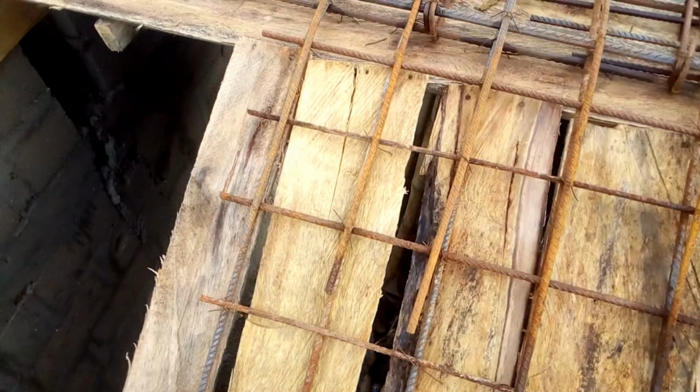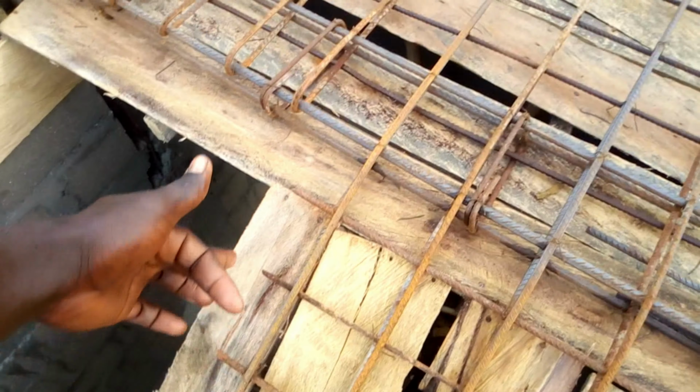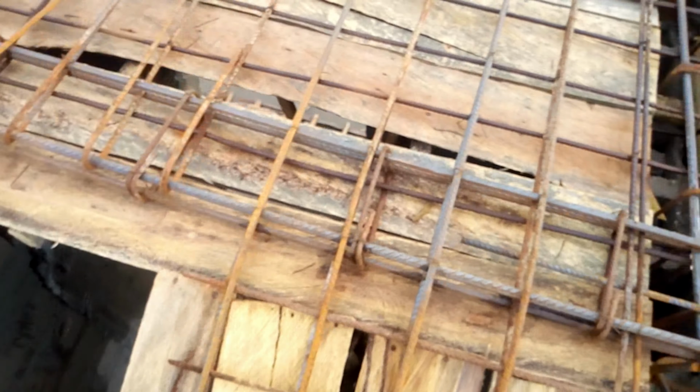Then this one was taken out to this place, but it's longer than 4 feet, so it was returned back to this point here, and it was bent and tied down with binding wire somewhere around here. So that was how this one was done.